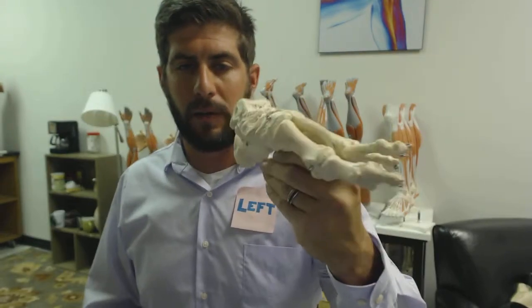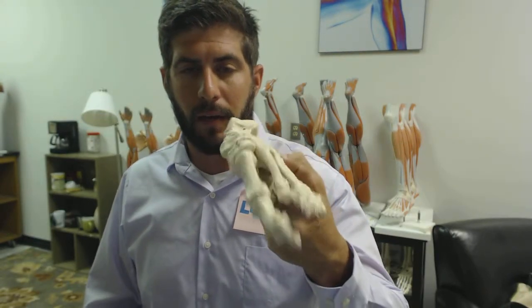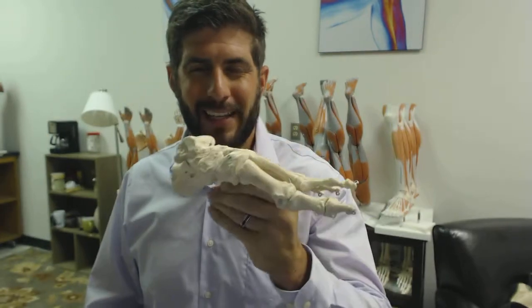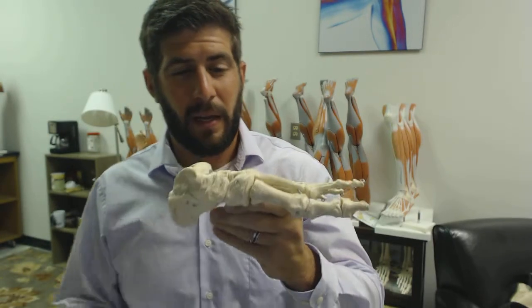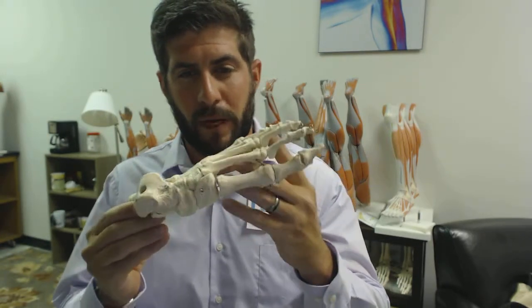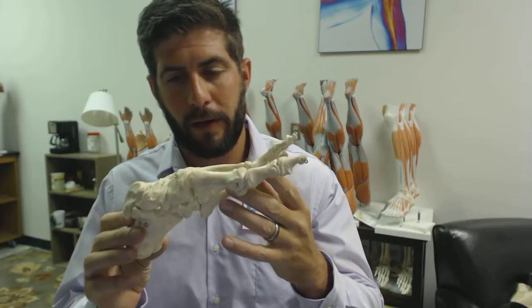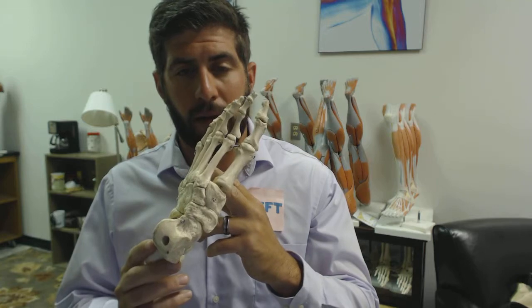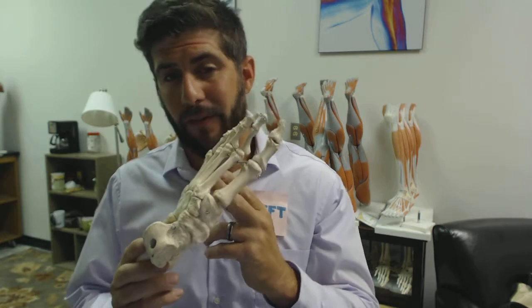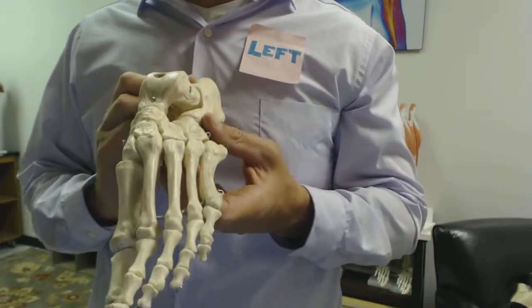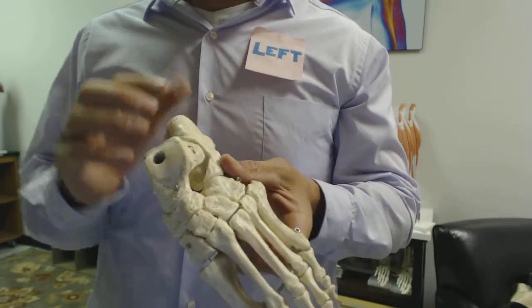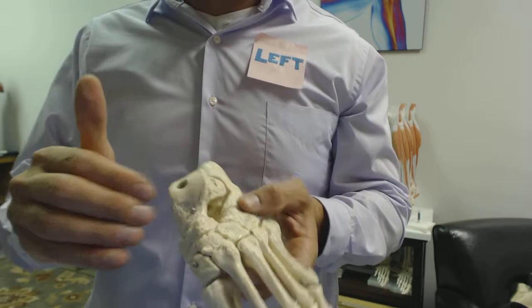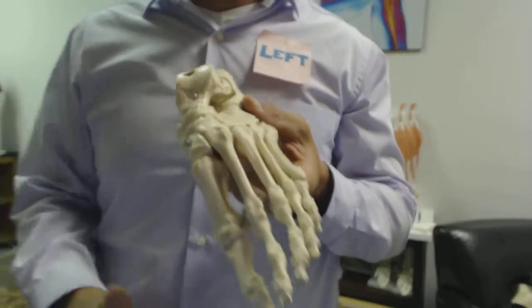So here we are dealing with the left foot, right? We would never actually ask you to identify left or right of each individual bone right now. Maybe later on in your career you'll have to do that. But right now, just know that we're looking at a left foot. So just know it as a group. Be able to figure out left foot as a group. And we're just going to work our way through the ankle and then into the phalanges.